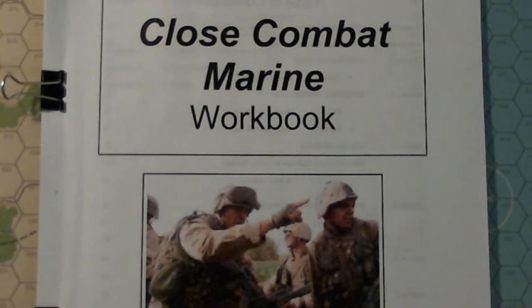I guess Close Combat Marines was a version of Close Combat developed for the United States Marine Corps and the training of Marines. So Close Combat Marines was a specially developed version of Close Combat for the U.S. Marine Corps. Okay, so I'm going to relate how things have developed in my design effort here over the last several days.